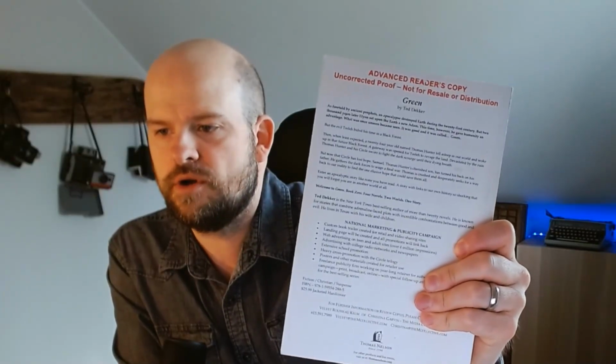Now you'll notice on this advanced reader's copy that there is an oval down here in the bottom corner that says advanced reader's copy, not for resale. And then on the back, it says advanced reader's copy along the top, uncorrected proof, not for resale or distribution. So there's no barcode on this book. There is an ISBN, but you're not allowed to sell this book. So you can get in trouble selling it, actually. So the purpose of it is to give away and promote the book before it launches.